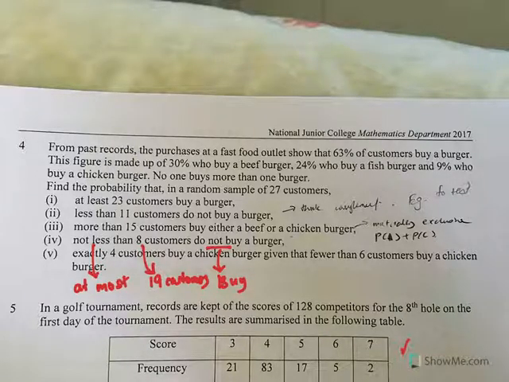The score that I get is not less than 3. If it's not less than 3, what does that mean? It could be 3, right? Could be 3, could be 4, so it will be at most 19. Okay, so there are a lot of ways to look at it.